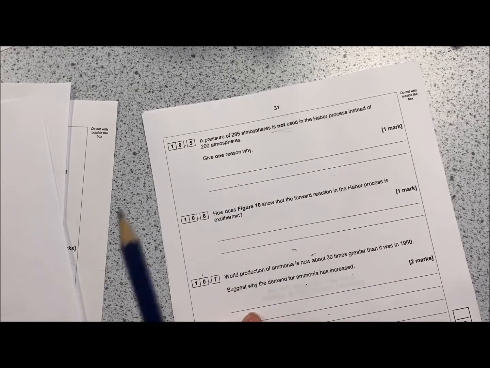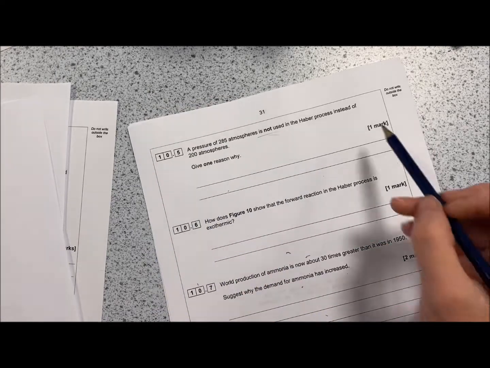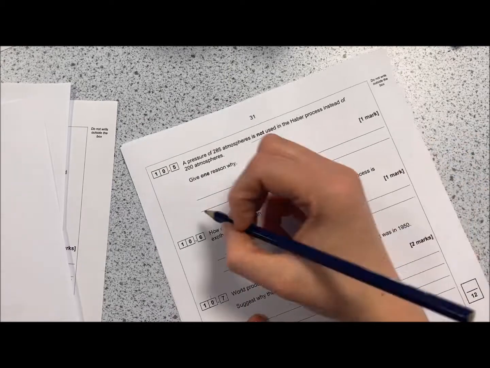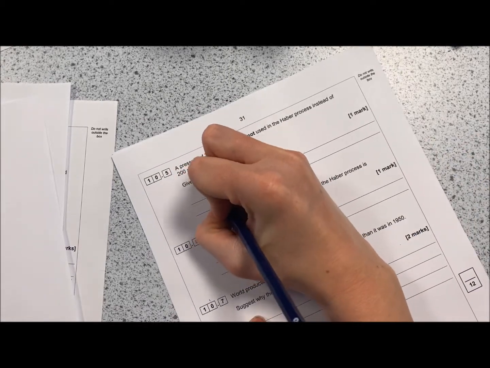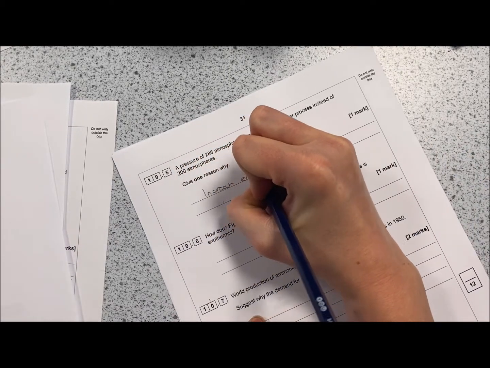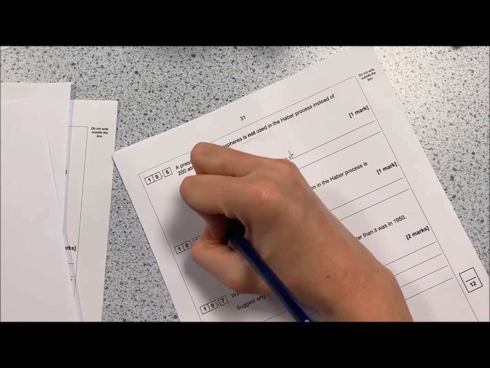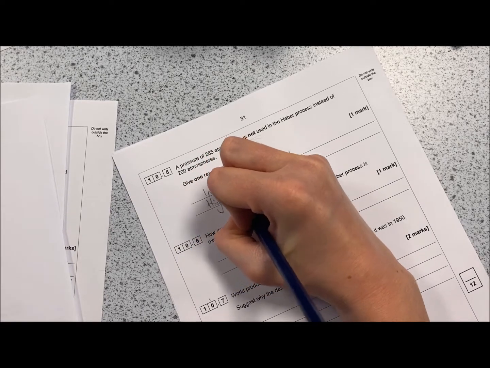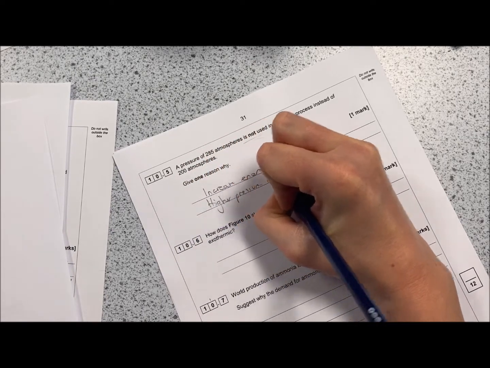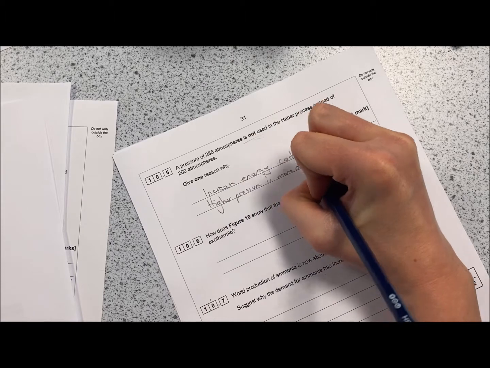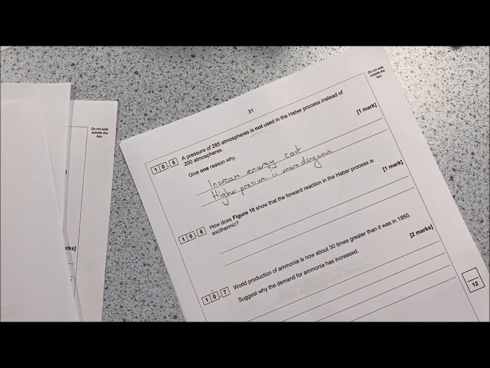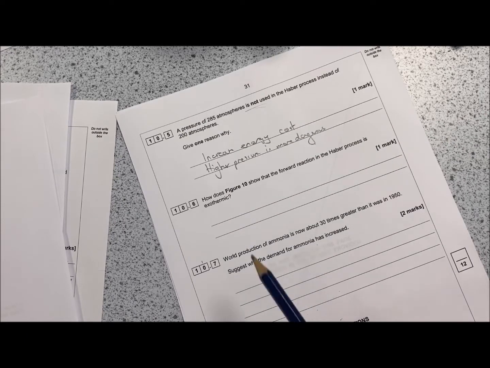Remember, do not mention cost without mentioning energy. So it's only 1 mark, so either of those will do. So it would increase the energy costs because you're using a higher pressure. You could say also higher pressure is more dangerous, more likely to have a risk of explosions. Okay, so they're kind of your 2 go-tos there.